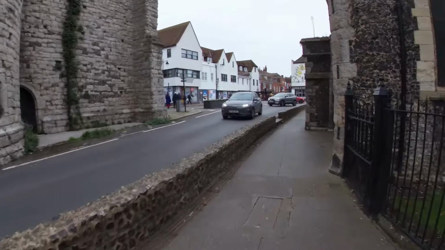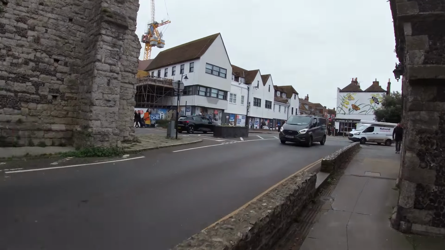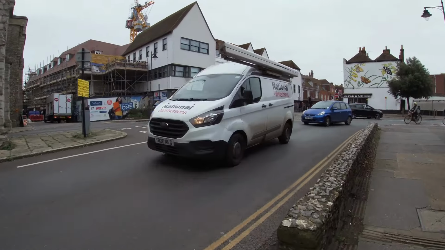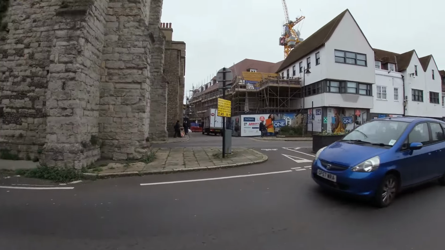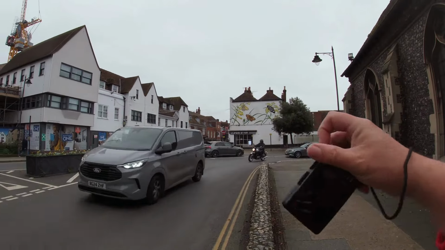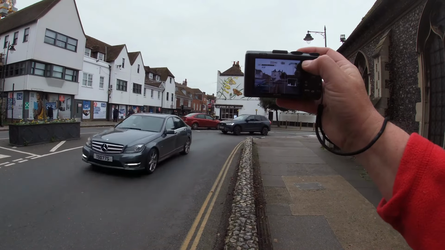Right, let's nip through here. Can I see the unseen down here? That's nice, isn't it? A mural on the wall. Probably at the right place to do it.